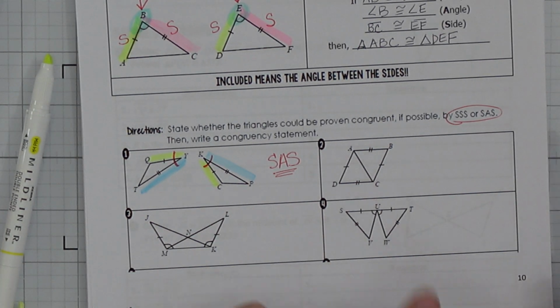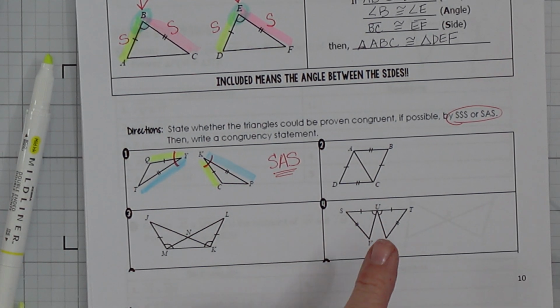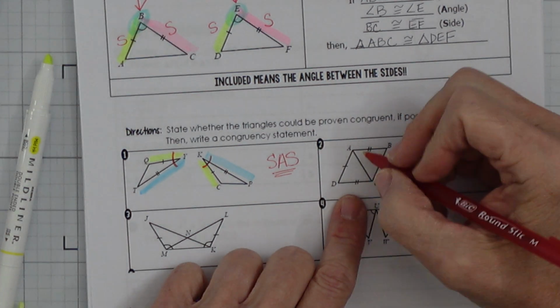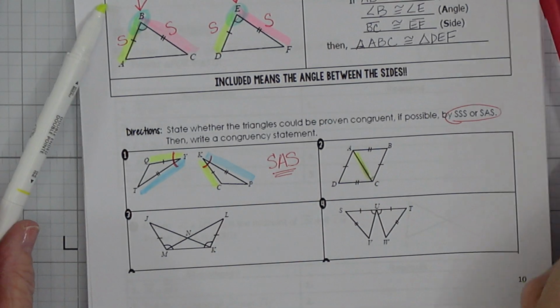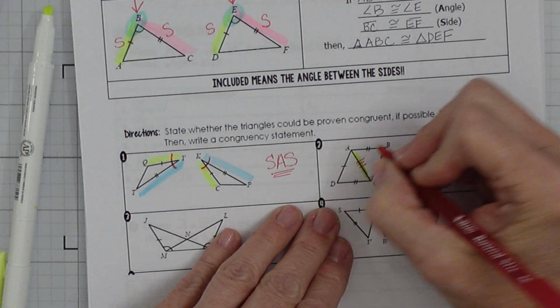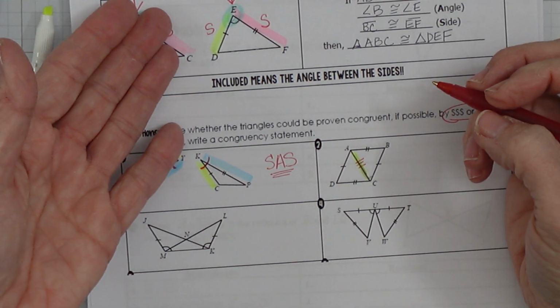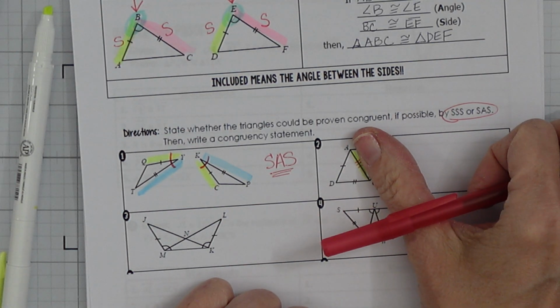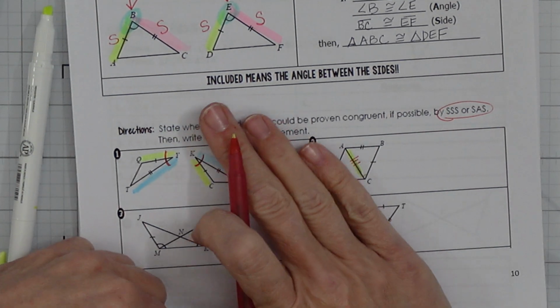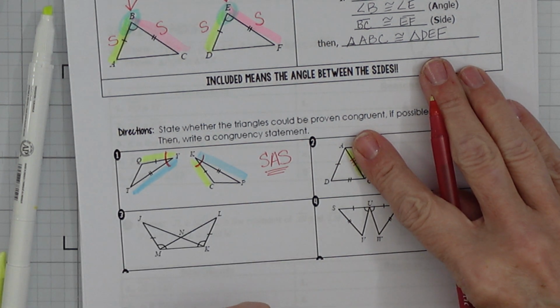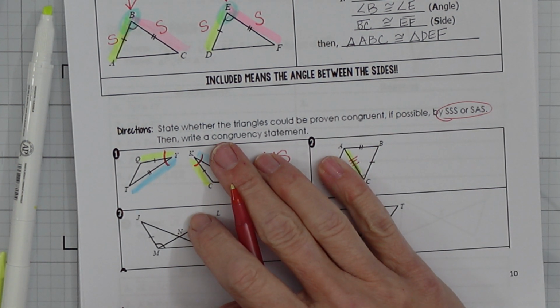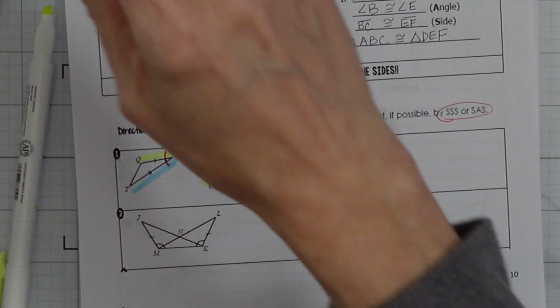Now this one here, one thing you need to remember is that when two triangles share a side like this, that side is reflexive, so it's congruent to itself. So that triangle, the AD, and then this triangle, the AC. So AC for that triangle and AC for that triangle.